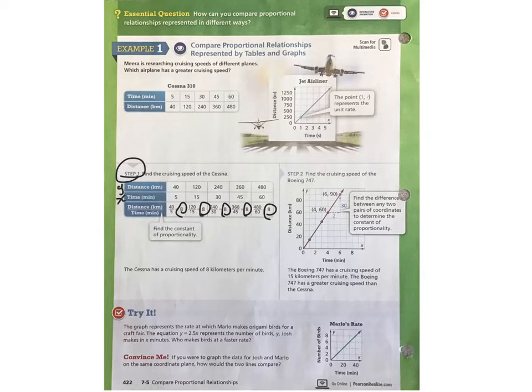Remember that to find that constant of proportionality, or that unit rate, you are taking the y value, which is the distance, and dividing it by the time, which is your x value. So in each of these cases, kilometers per minute is your unit, and this plane has a cruising speed of 8 kilometers per minute. In step 2, you're going to do the same thing with the cruising speed of the Boeing 747.